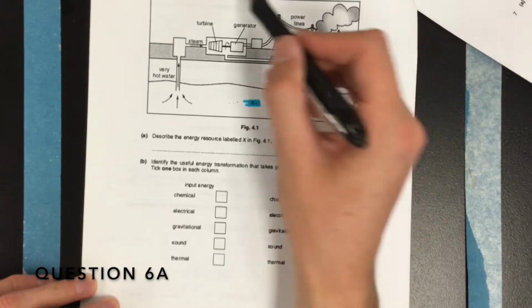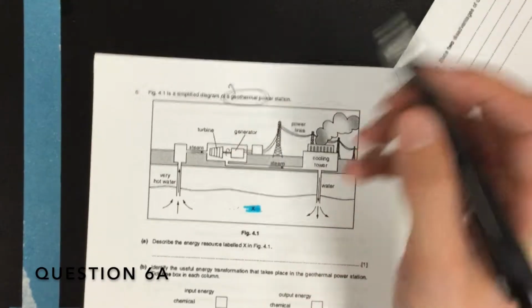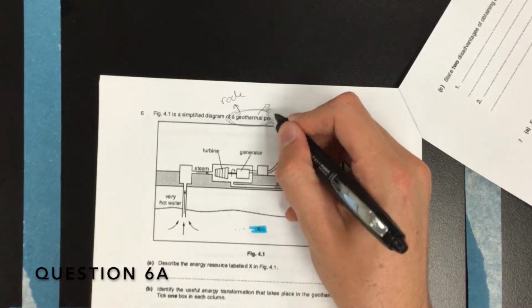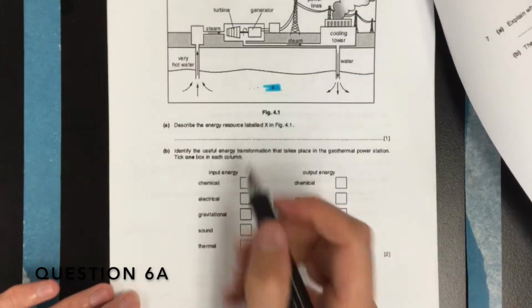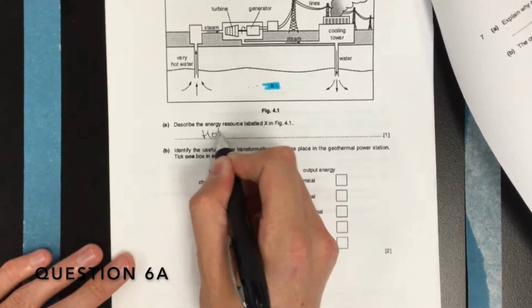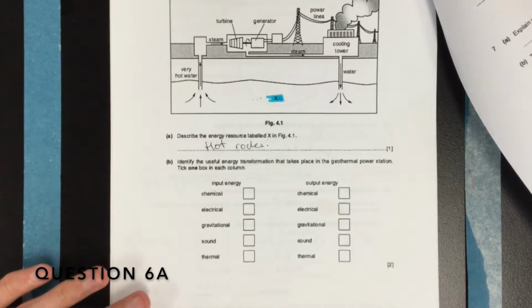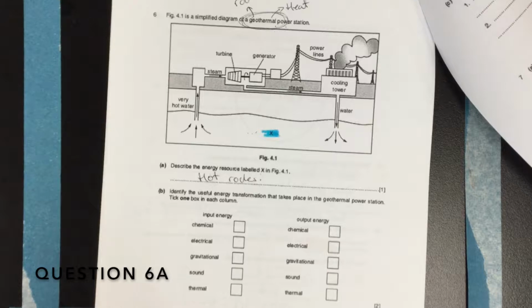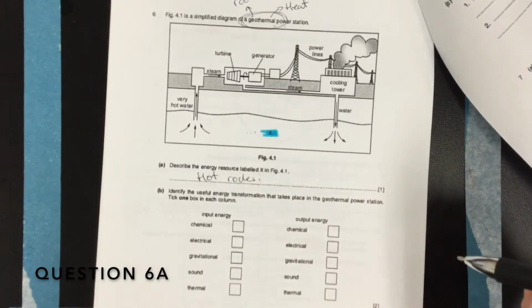The answer is breaking down this name. Remember, geo means rock. Thermal means heat. So we're getting heat from rocks, so that must mean we have hot rocks. Okay. So that works fine as your answer. If you said heat from inside the earth, that would be okay. It's a bit vague, so try and stick to hot rocks in this case.